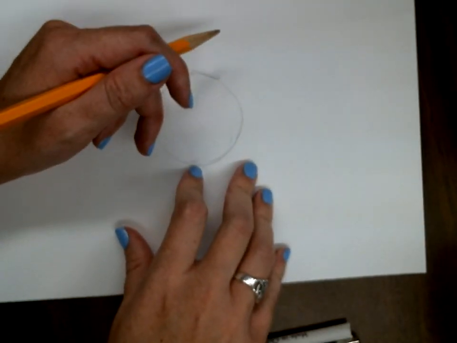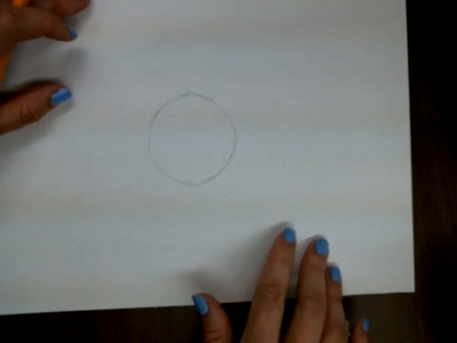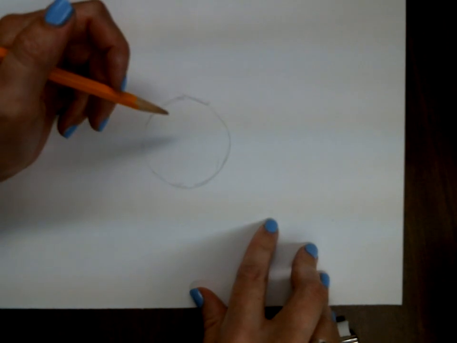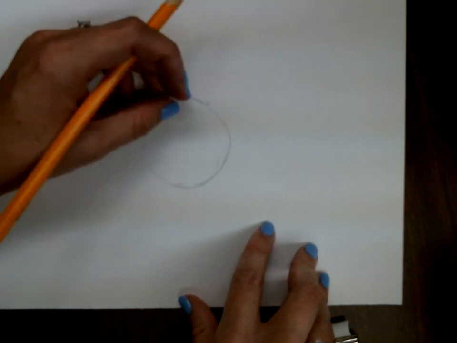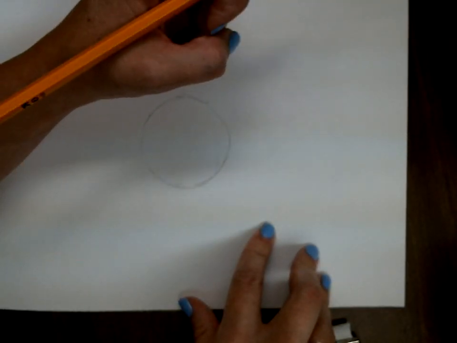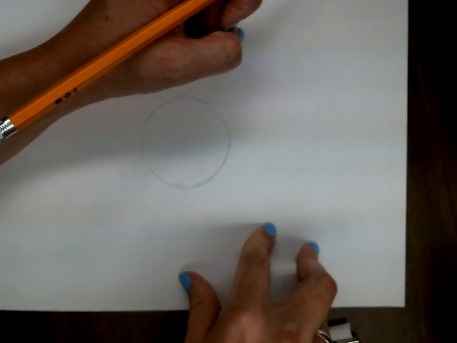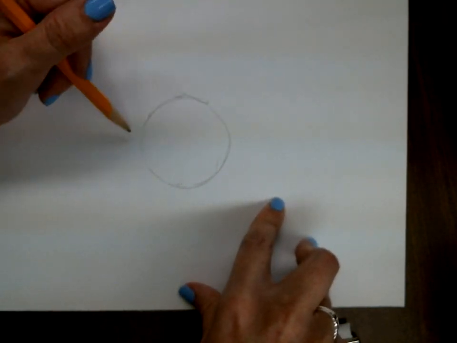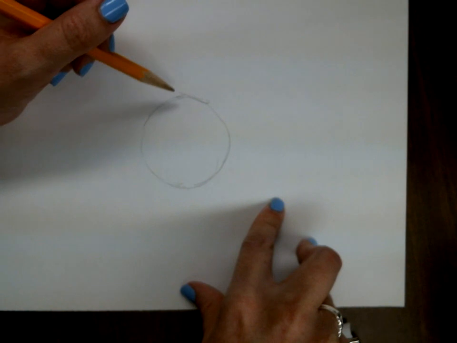Hello. So today we are going to be talking about how to start creating shading, also known as value. So make sure you check out the handout that I added in Classroom for you. Okay, so we're going to start with a value sphere.